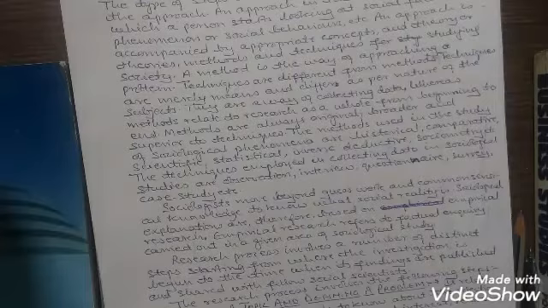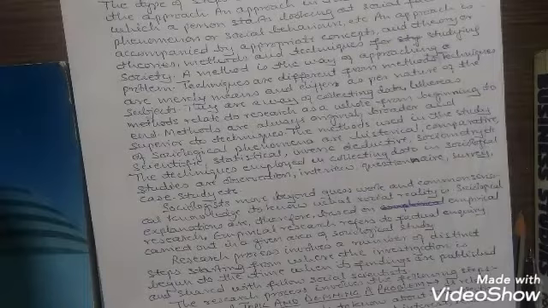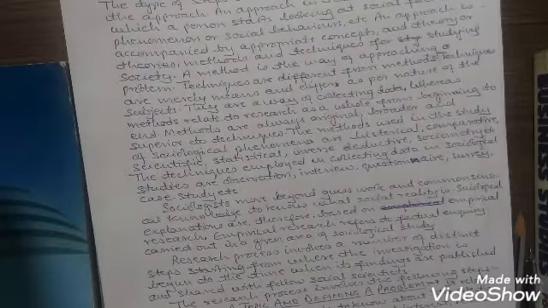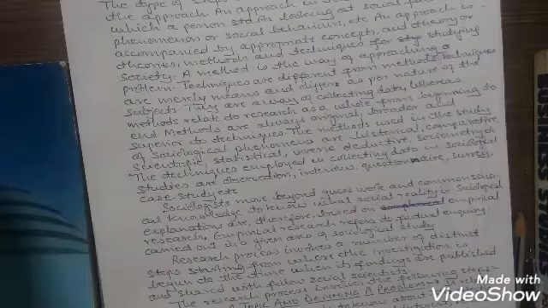Empirical research refers to factual inquiry carried out in a given area of sociological study. And in sociology, empirical research is taken into account, and empirical research is the inquiry about the facts in detail in sociological studies.